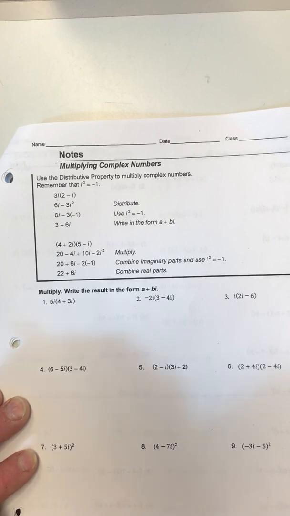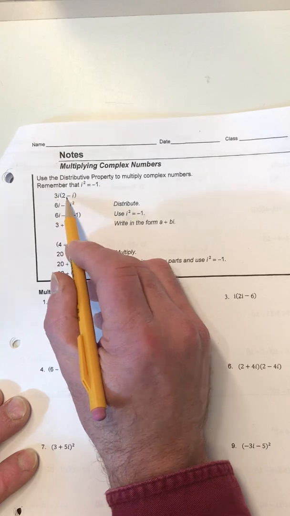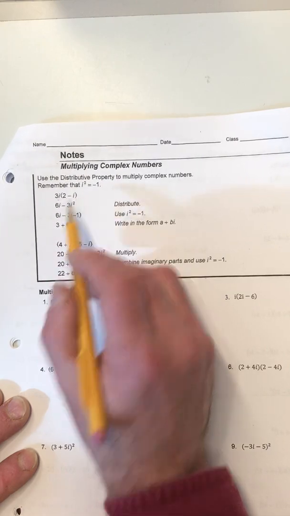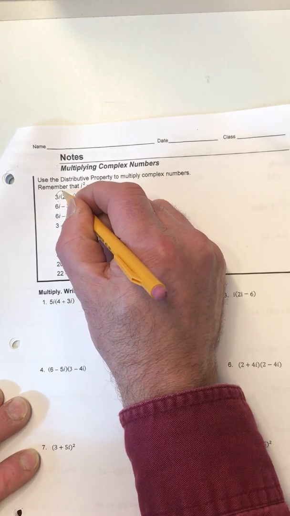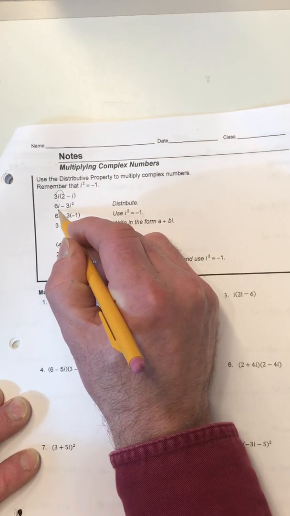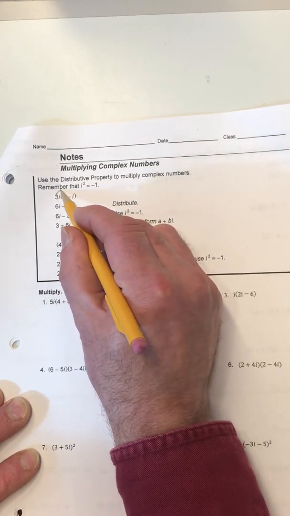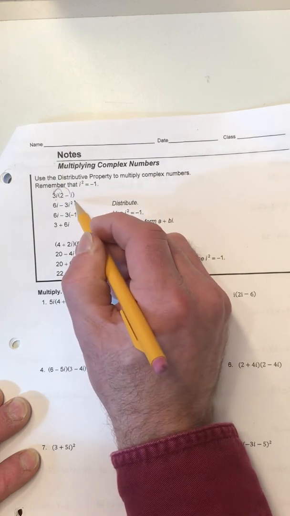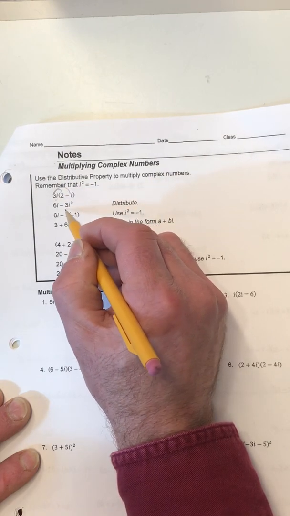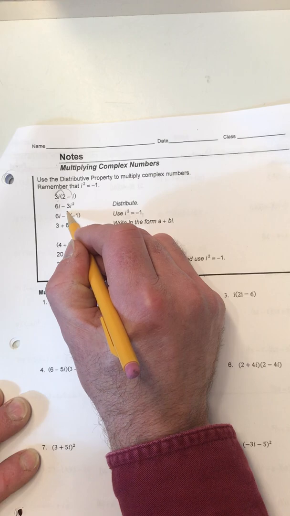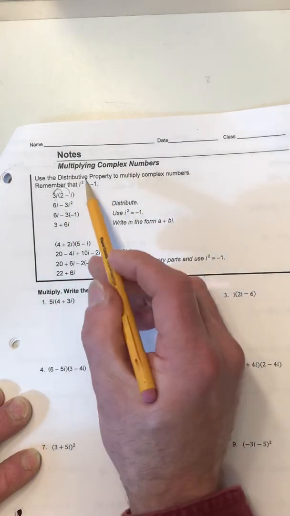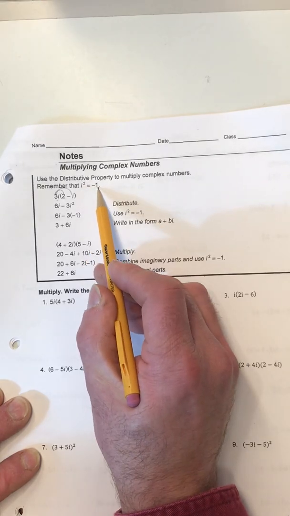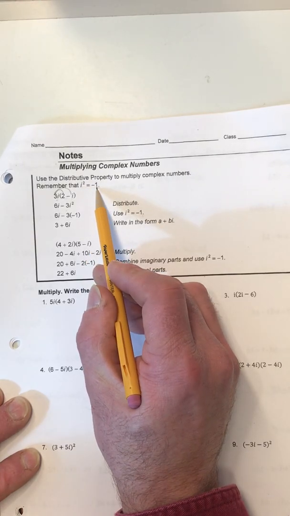So on the multiplying, I've got 3i times 2 minus i, okay? So I'm going to distribute that 3i times 2 to get 6i. I'm going to multiply 3i times negative i to get negative 3i squared. Then I start looking at it and I said, well, i squared is equal to negative 1.